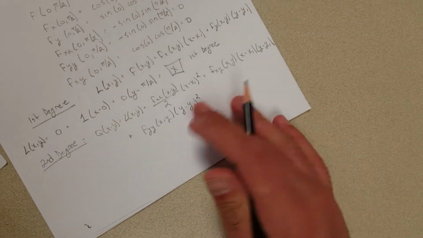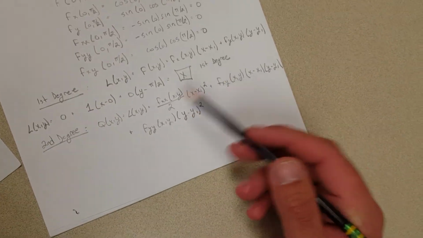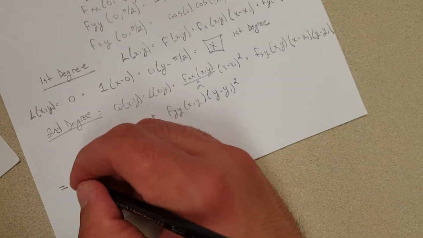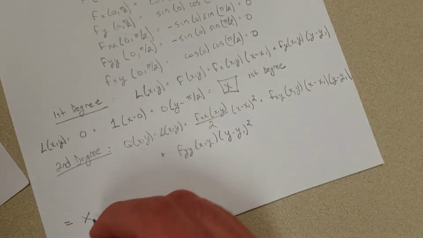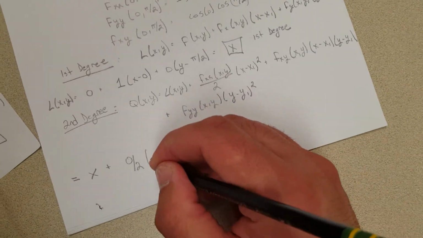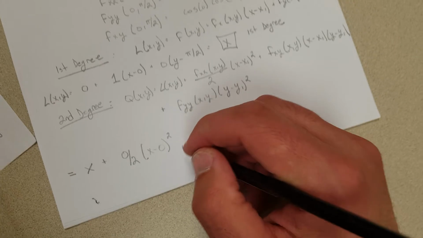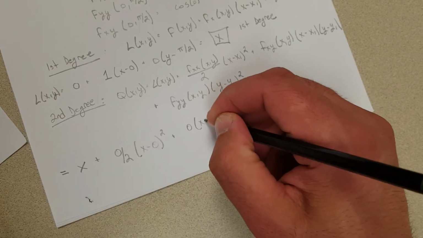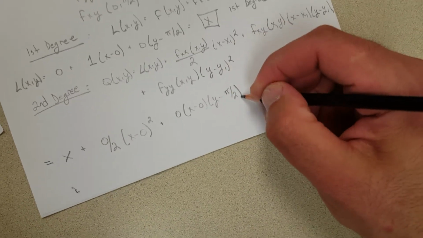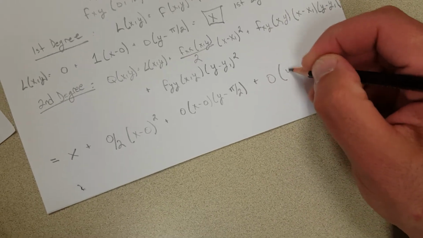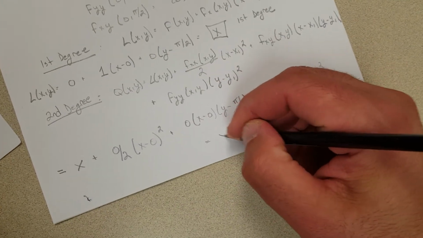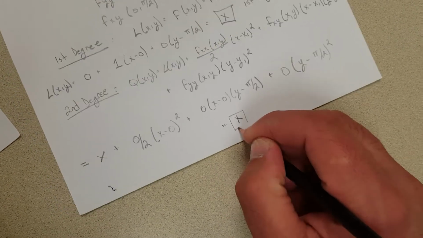And then plugging everything in, since we already did the first partials and the second partials, will be x, because that was our first degree, plus 0 over 2 times x minus 0 squared plus 0 times x minus 0, y minus pi over 2 plus 0 times y minus pi over 2 squared, which equals x again. And that's it.